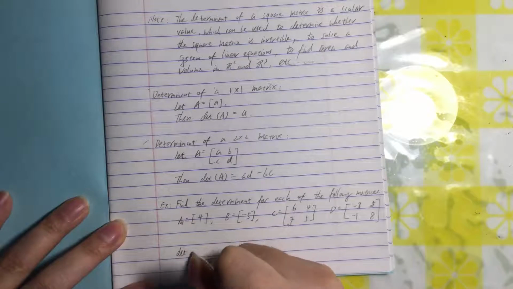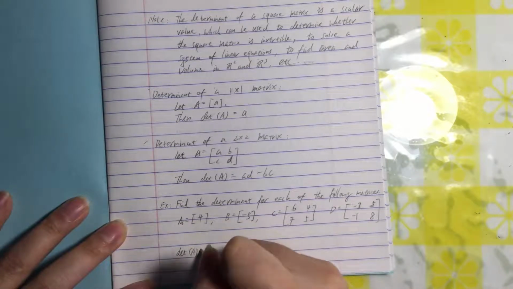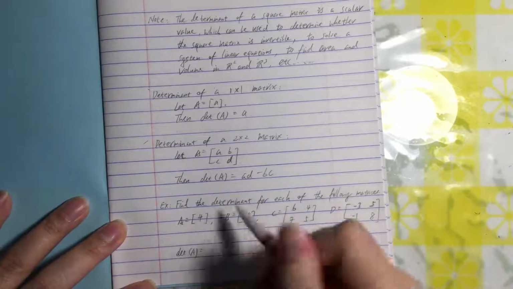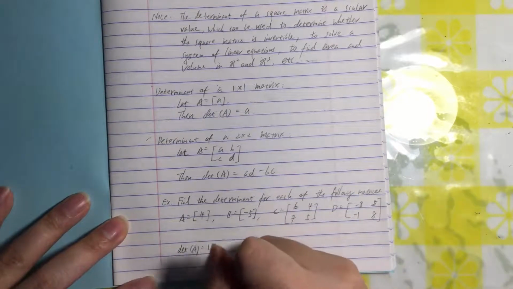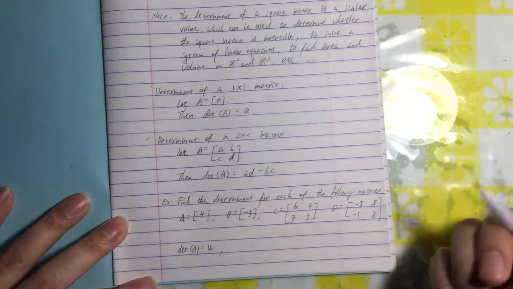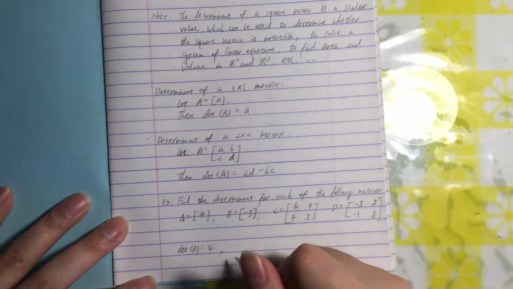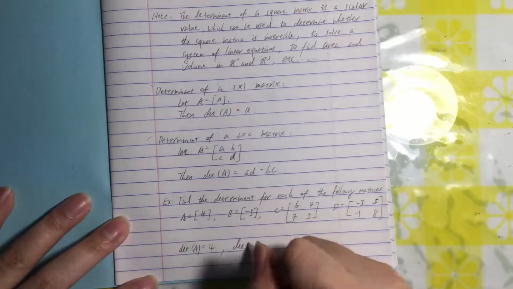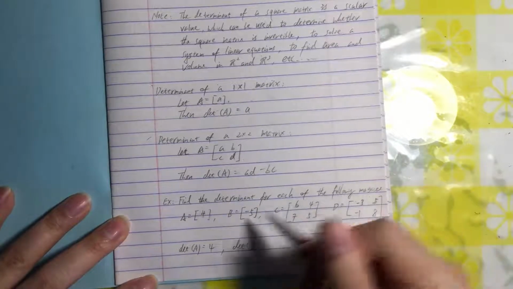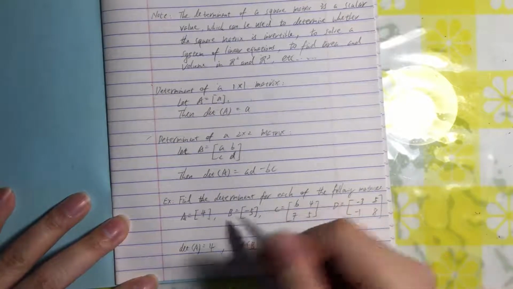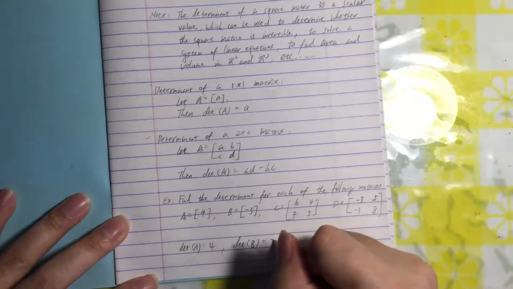How do we find the determinant for matrix A? Here, A is a 1x1 matrix. There's only one entry here, so the determinant of matrix A is this entry itself. How about the determinant of matrix B? Again, B is a 1x1 matrix. There's only one entry, so the determinant of matrix B is this entry itself, which is -5.